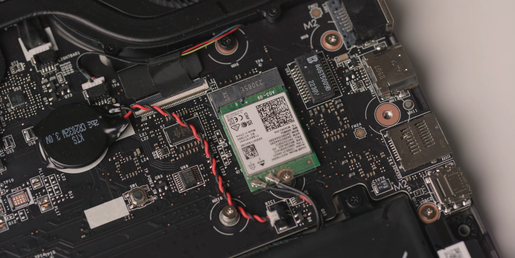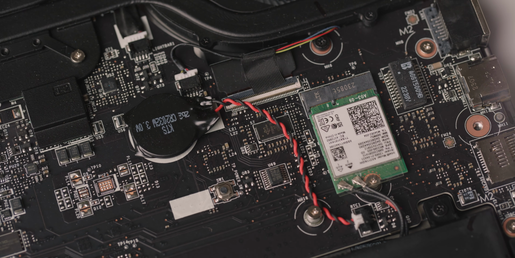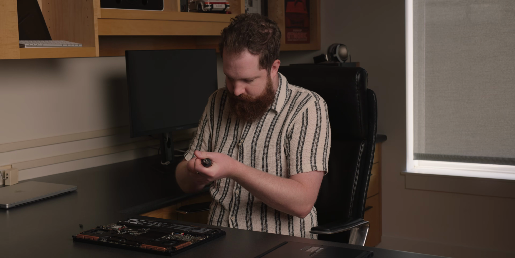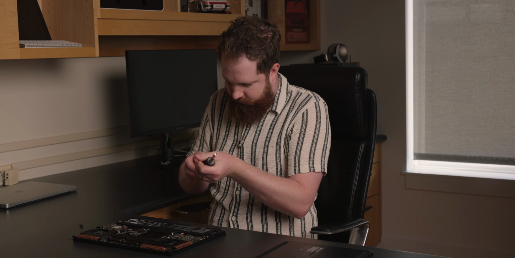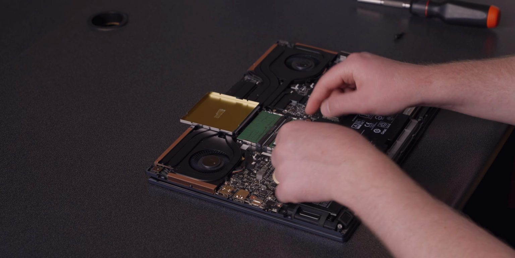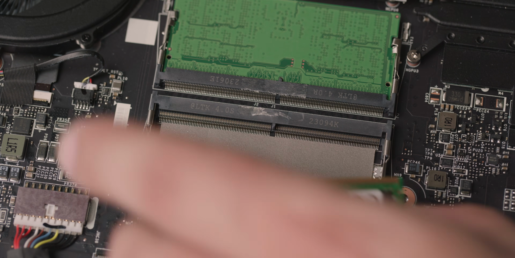But that doesn't mean that there's no further upgradability. You've got access to your Wi-Fi card. You've got access to your CMOS battery. You've got access to, with a screwdriver, your memory, which is under a Faraday cage for interference issues. You can pop this out, it's slotted, you can upgrade it, easy peasy, just like that.